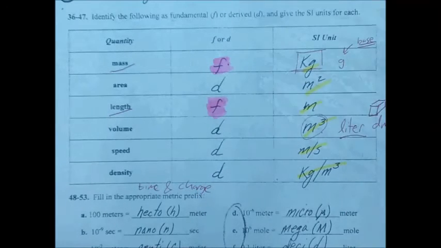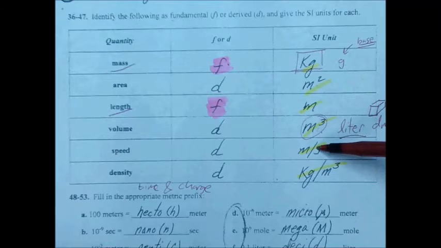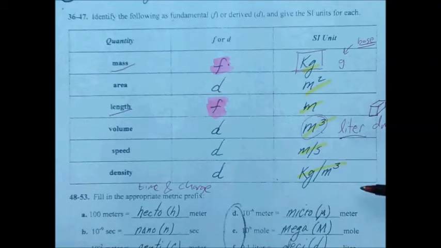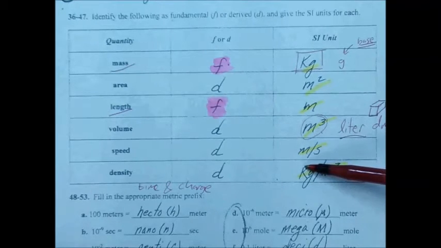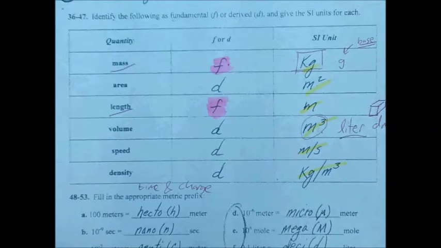All the rest are derived, meaning they're made of other units. So an area is made of 2 perpendicular length units, length times width. Volume is made of 3 perpendicular length units, length times width times height. Speed is a length unit divided by a time unit, so distance over time, meters per second. Density is a mass divided by a volume, so it's a fundamental unit divided by a derived unit to get another derived unit.